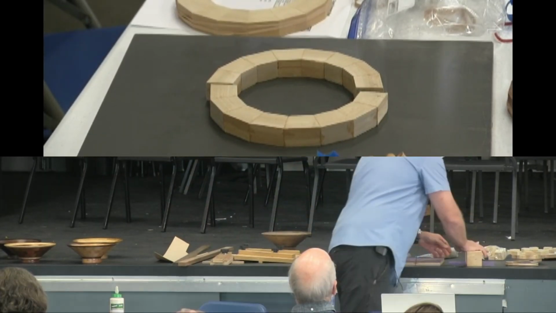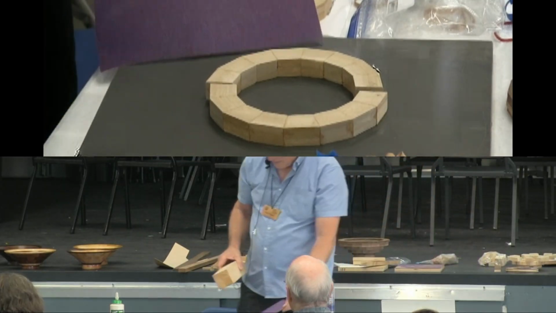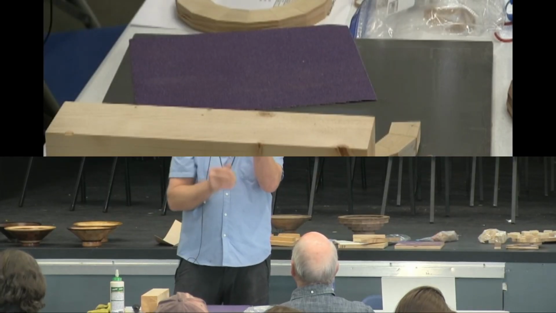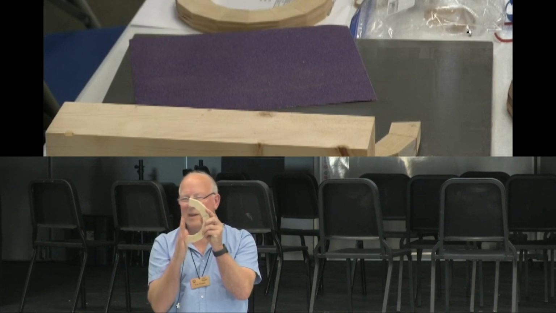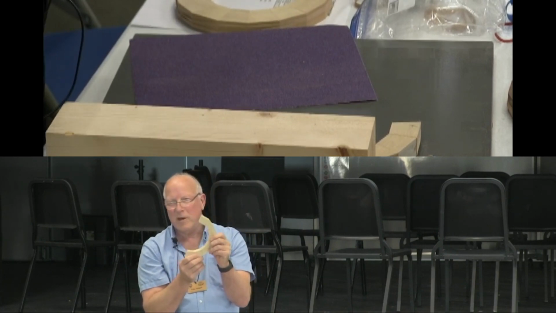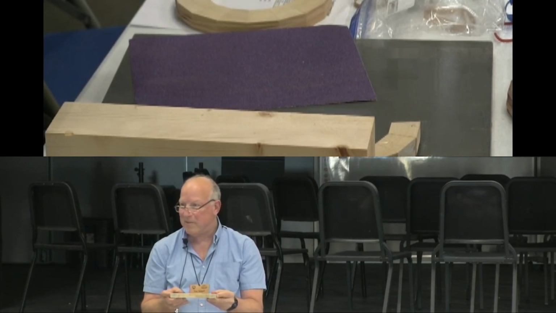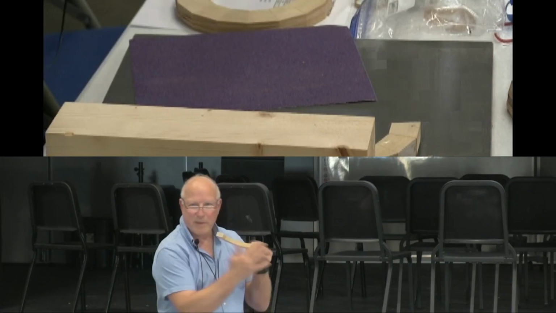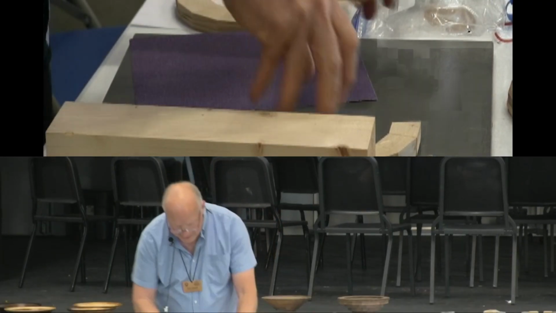And then you flatten them. There are two ways to flatten these. Since these are half rings, you want this to be perfectly straight, right? One is if you have a disc sander, you can lightly hit this with the disc sander and flatten both faces at the same time. And then it'll be good and straight across, right?